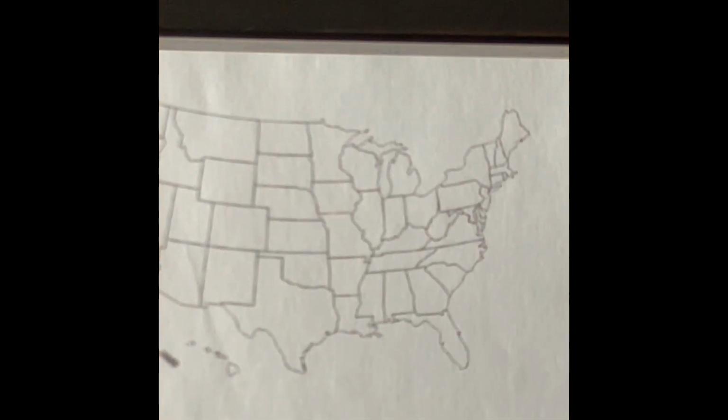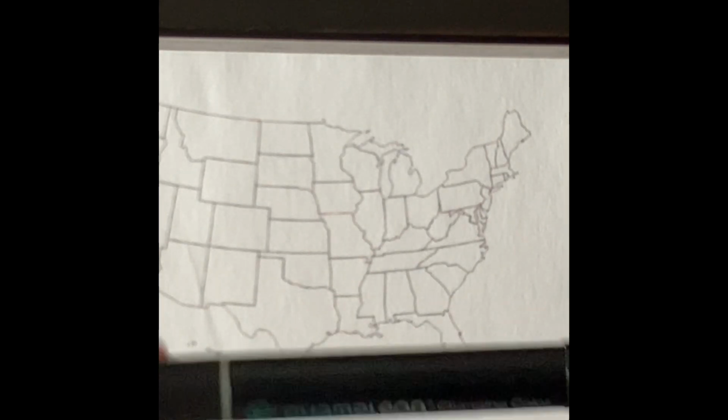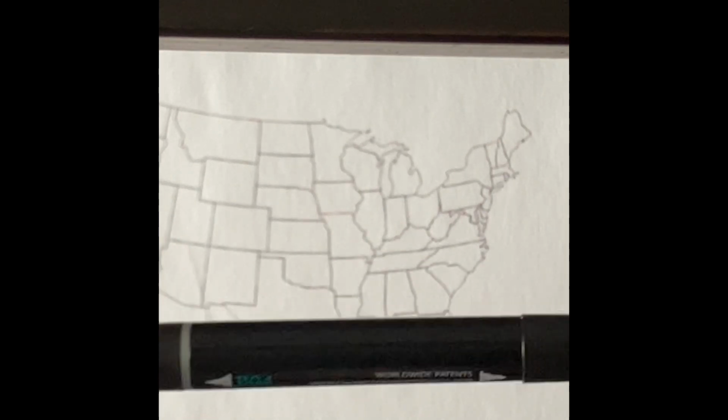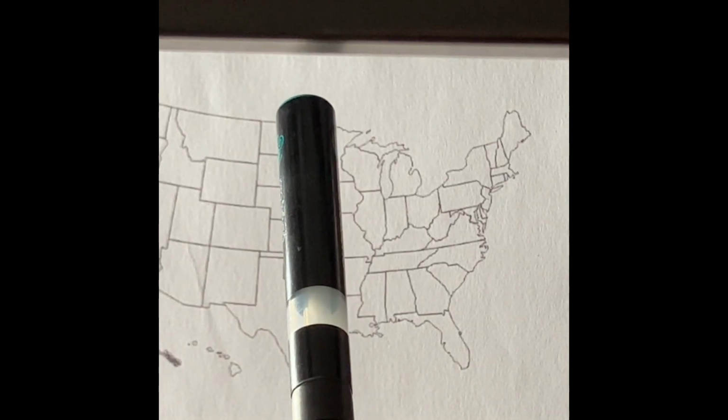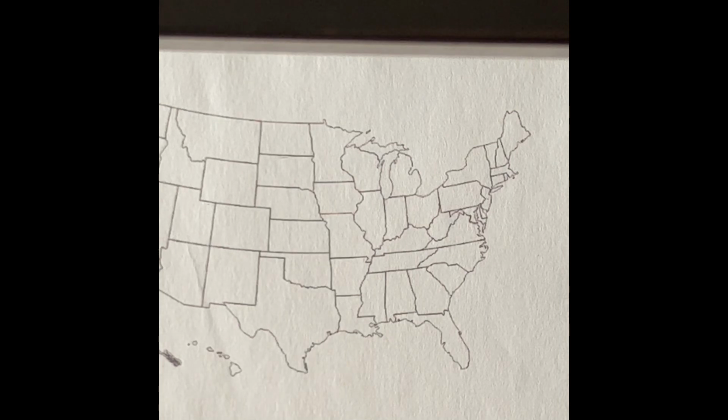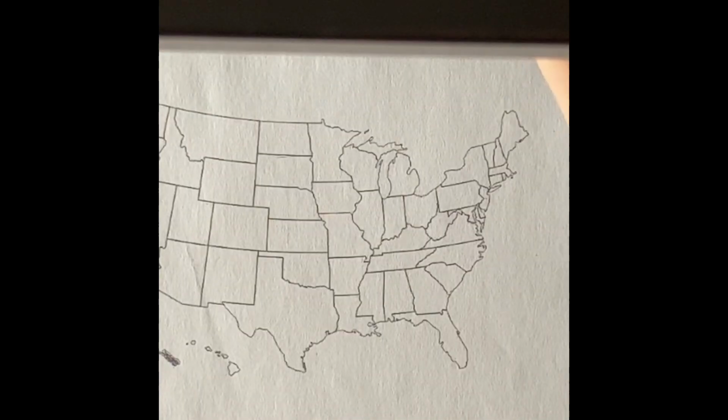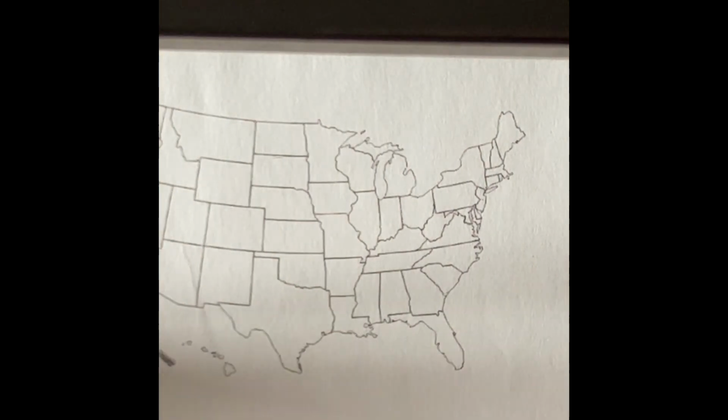So I'm going to uncap that and have that there. And then I'm also going to be using the chameleon color changing marker in the BG4 color aquamarine, and I'm going to be using the bullet tip. So let's go ahead and get started.